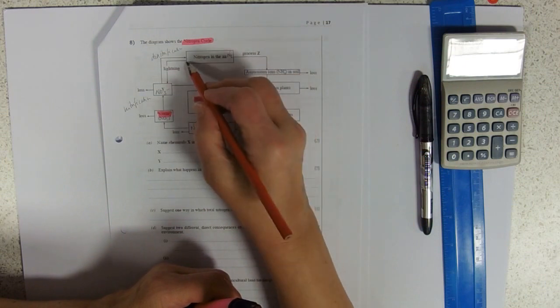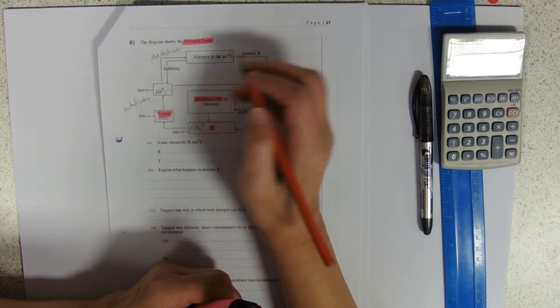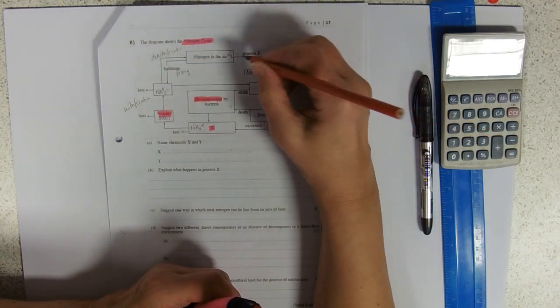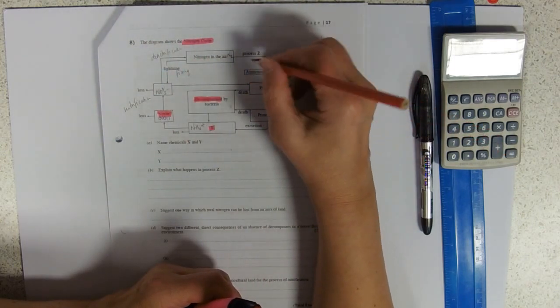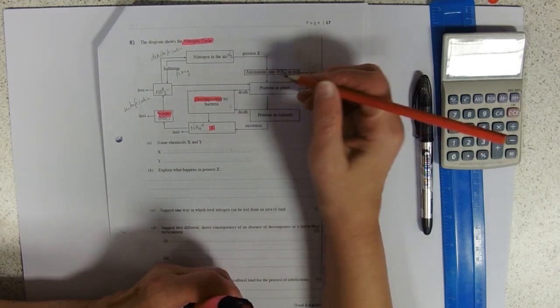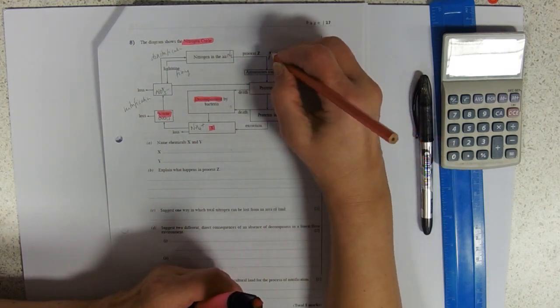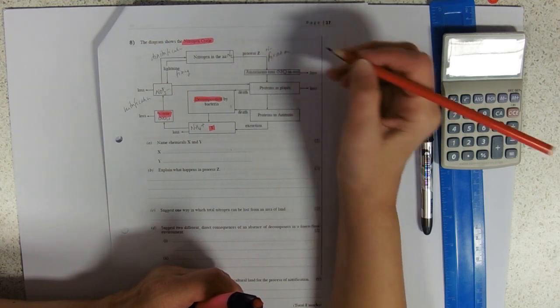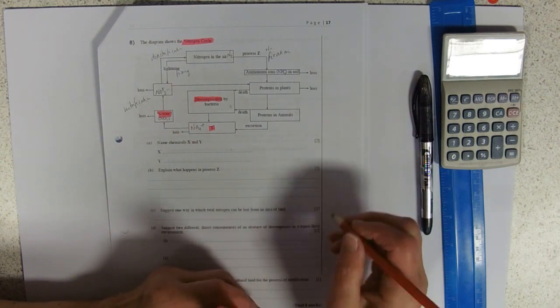And then we've got an arrow going back to nitrate with lightning, so that's fixing nitrogen gas. We've got process Z, whatever that is, converting nitrogen gas in the air to ammonium ions, so that's also a fixation process. Because we're fixing nitrogen, we'll call it nitrogen fixation.